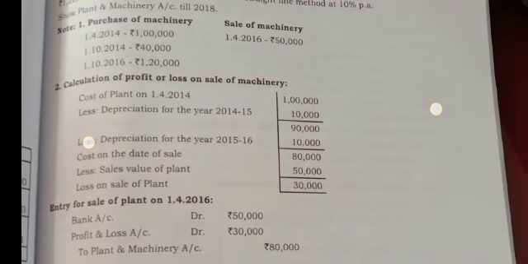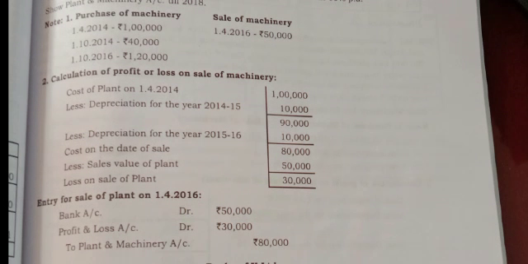For any sale that occurs in the transaction, we immediately need to calculate the loss on sale of machinery. This is the procedure we are following from the last problem onwards, right? So in each and every problem, the calculation of profit or loss on sale of machinery is compulsory. So here also on 1/4/2014 they purchased the plant at rupees 1 lakh, right? And for that year we need to deduct the depreciation. In which method? We will deduct the depreciation in straight line method.